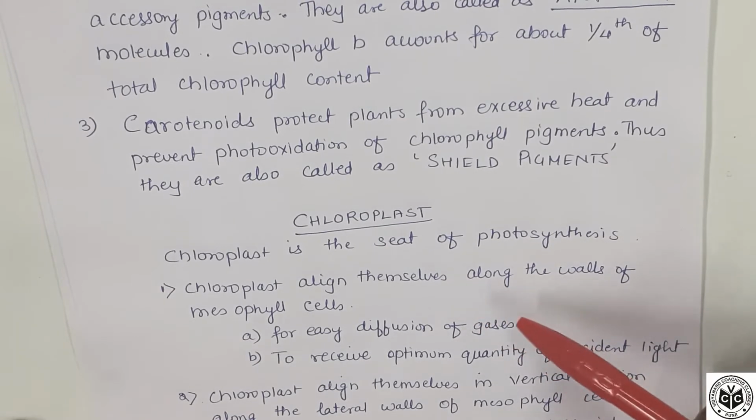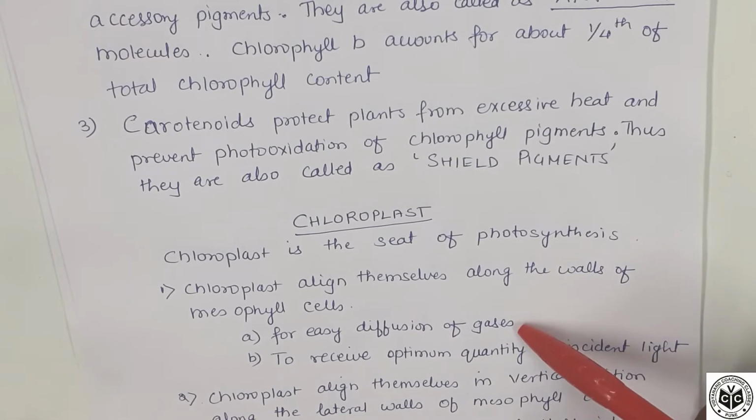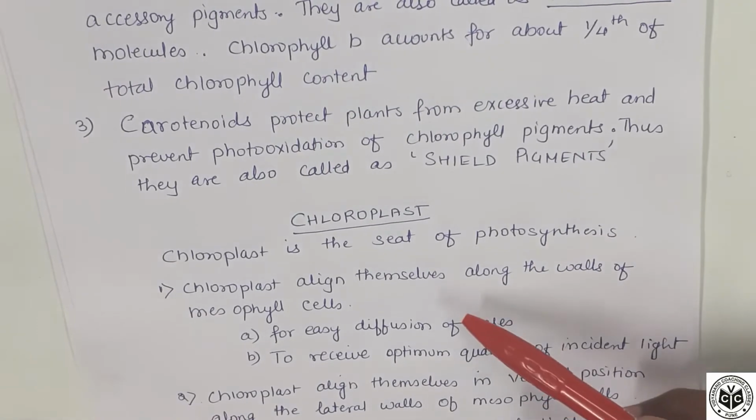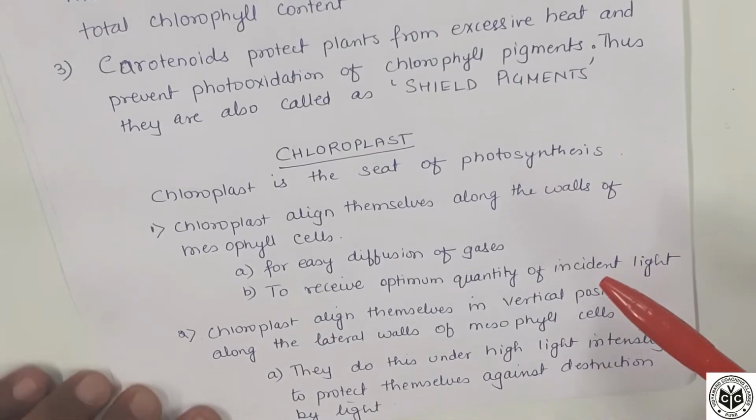These chloroplasts align themselves along the walls of the mesophyll cells. Now why do they do so? This is for easy diffusion of the gases and to receive optimum quantity of the incident light. So for these two main reasons, the chloroplasts align themselves along the walls of the mesophyll cells.